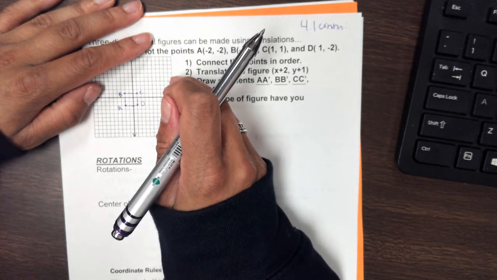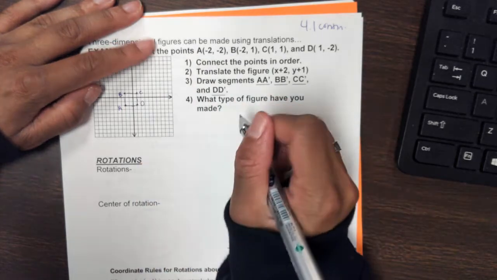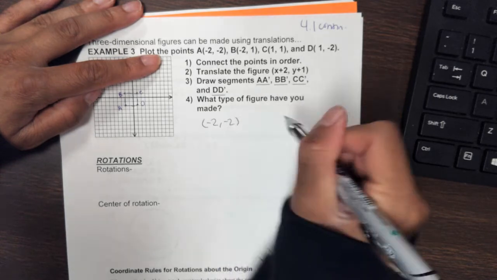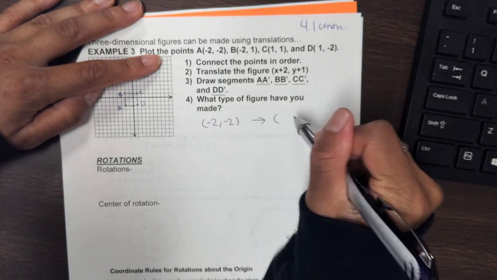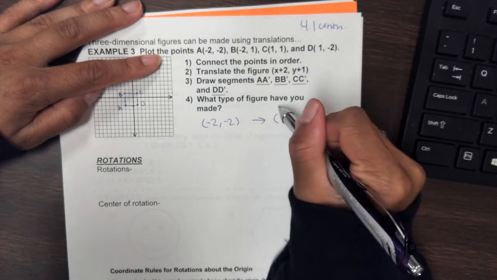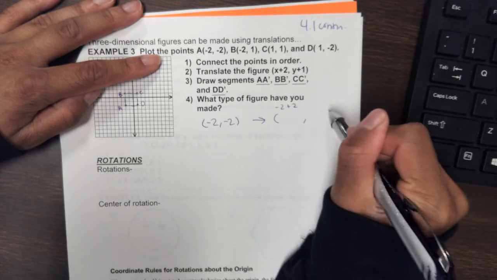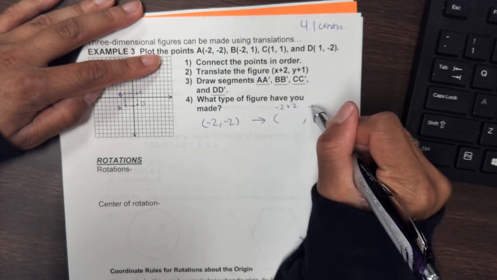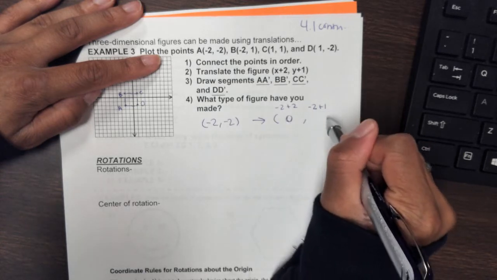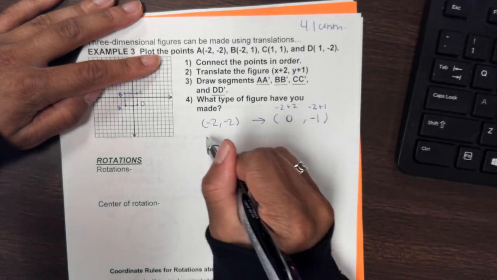Okay? And this is translate the figure x plus 2 and y plus 1. So I'm going to take each of those points. So I have -2, -2. When I translate that figure, I'll have -2 plus 2, and then I'll have -2 plus 1. So I have 0, and then my new coordinate point here is -1, and I'll do that for each of them.